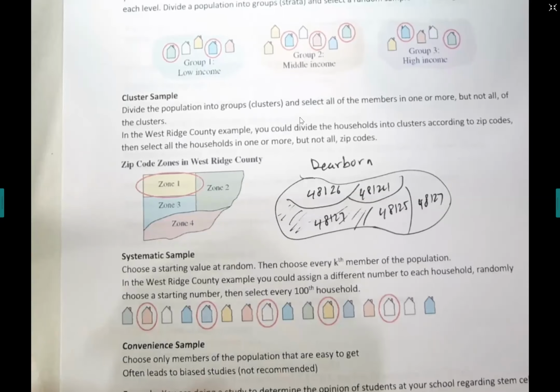of selecting a sample. The last one, guys, and this is one statisticians should avoid. This is a biased one. Convenience sample: choose only members of the population that are easy to get. It often leads to biased studies. This is not a recommended sample. I'll give you an example.